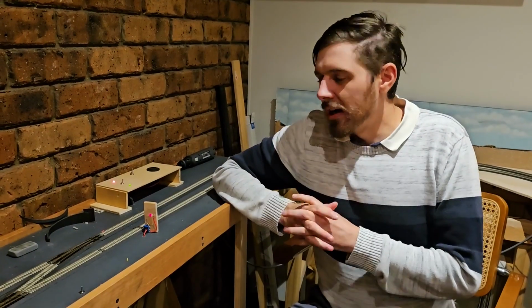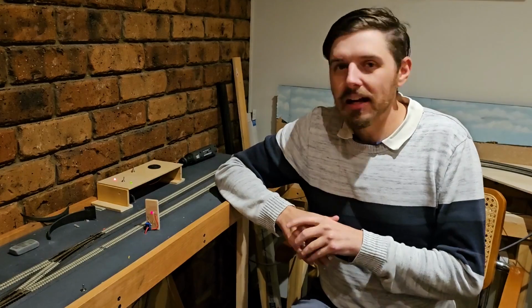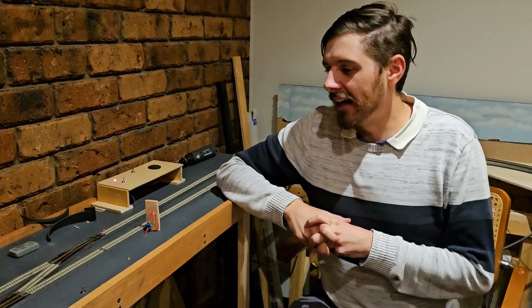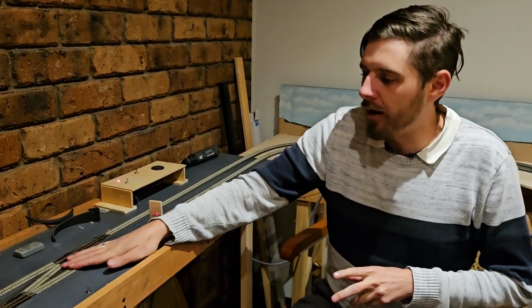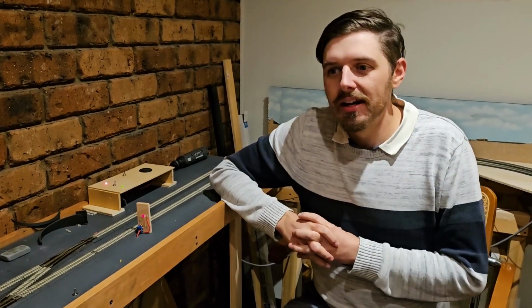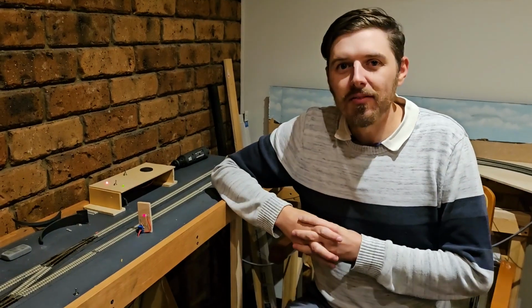So I hope this video was interesting and may have helped some of you looking at using reverse loops in your layout. The next video out will be how I'm controlling these points here, which is the first points leading into Sydney Terminal. So make sure you keep an eye out for that one.